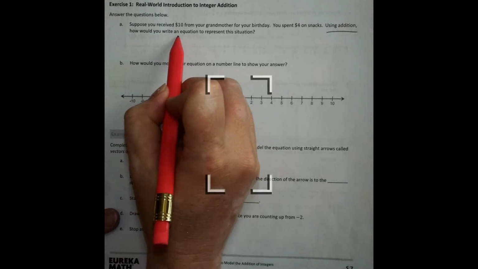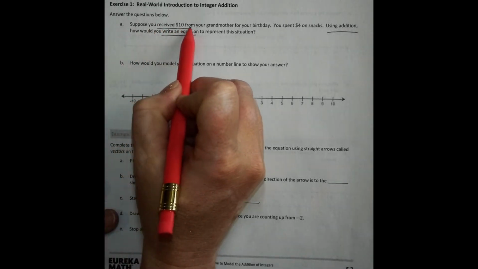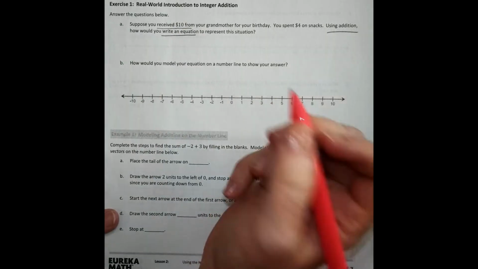And so first of all, we have to know what they mean by writing an equation. So we're going to be writing a problem that has an equal sign. So the first thing we know is that we received $10. So that's a good thing, right? We have $10.